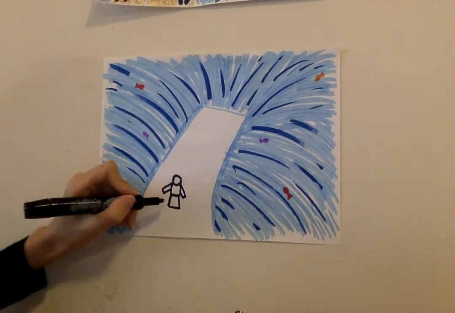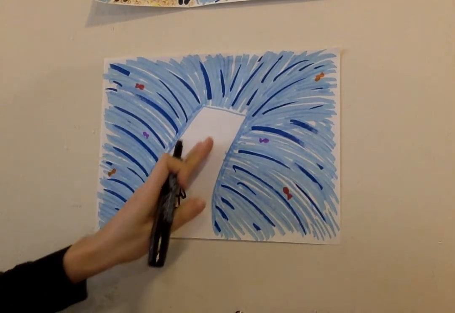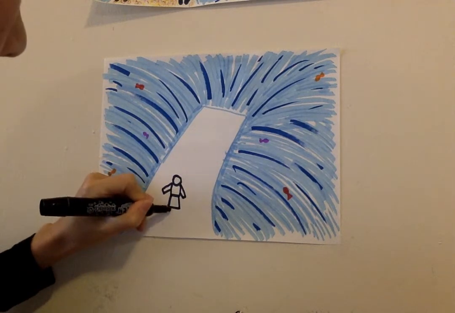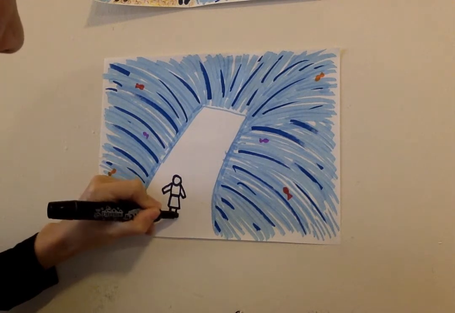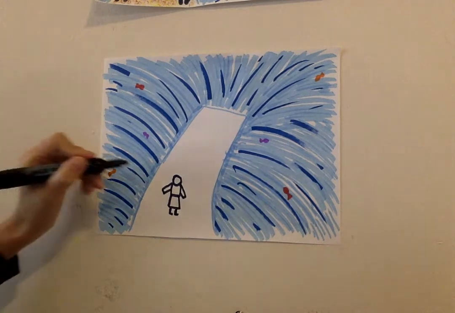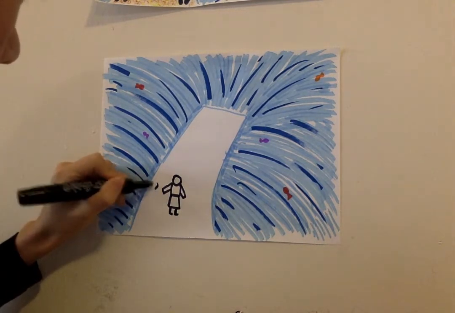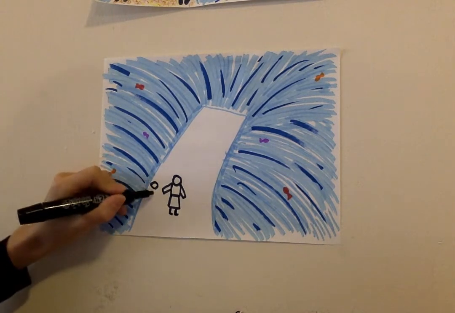That's a rectangle. And then for the legs, just to show that they're moving in this direction, I'm going to do a little check mark like this. Okay? And I'm going to add in my kid. So I'm going to do a circle for the back of their head. I might just do a simple triangle here.